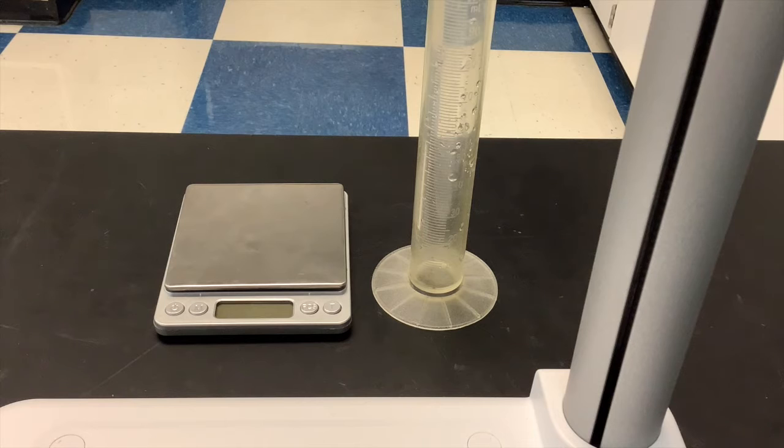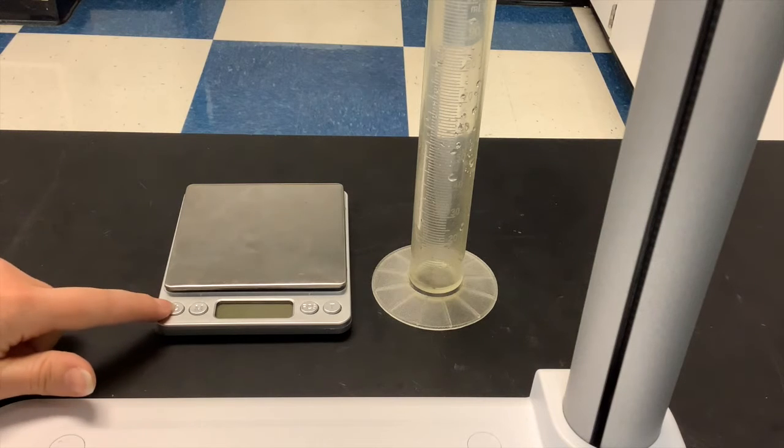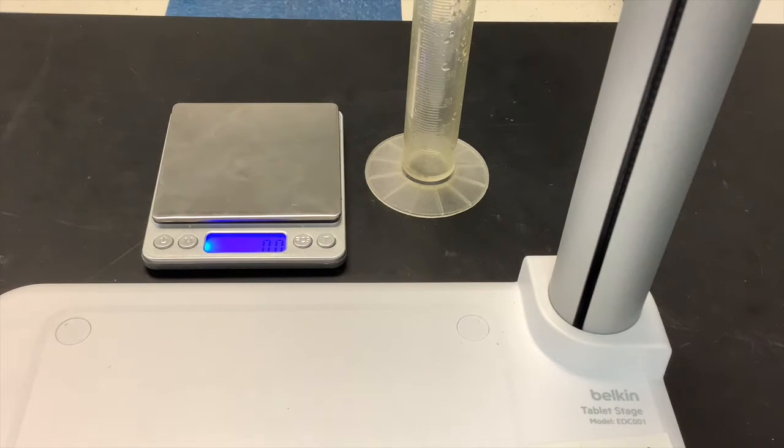So the first thing that we want to do here is we want to turn on our balance and make sure that it's reading the correct units. So it's currently showing 0, and it has a G for the units, which is what we want because we want to measure in grams. Now, when we're taking the mass of the water, we want to make sure we're just measuring the mass of the water. We don't want the mass of the graduated cylinder.